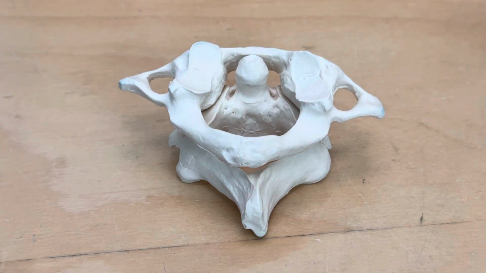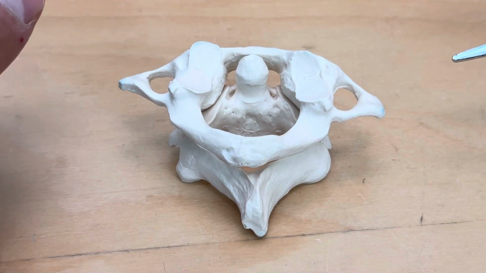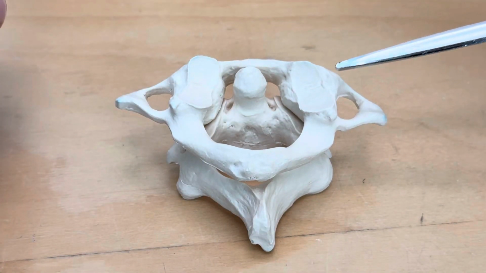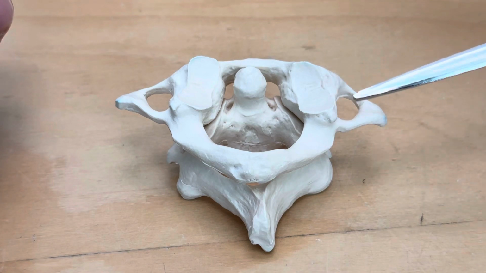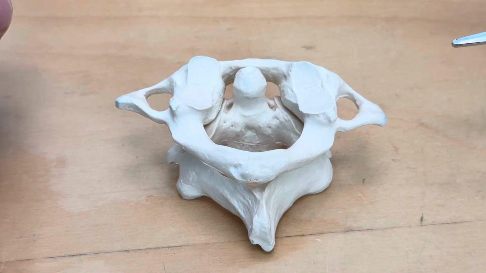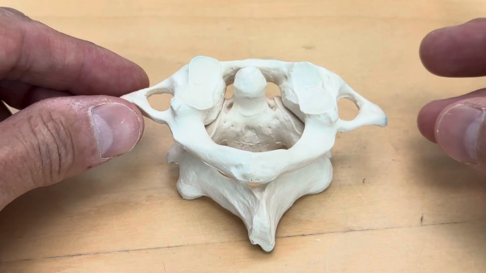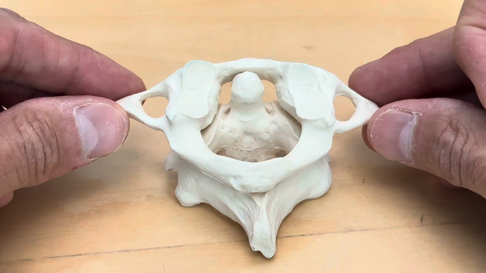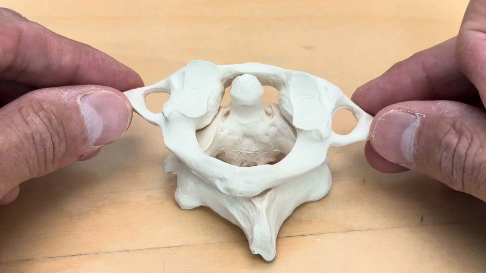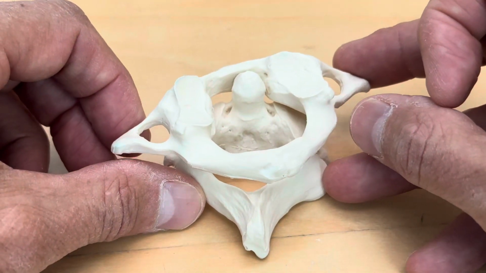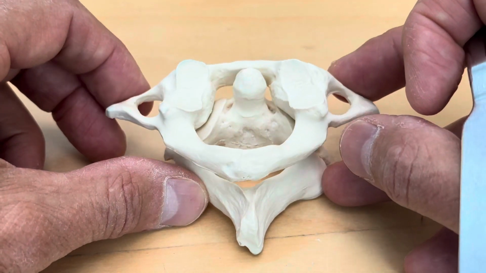Hello, Dr. Rosenthal here. We're going to look at the upper cervical vertebrae, C1 and C2, and look at some of the unique features found here. Other names for these vertebrae: for C1, we have the atlas, and for C2, we have the axis. And when we rotate our head, a good portion of that, as much as 50%, is occurring between C1 and C2 at this atlantoaxial joint.